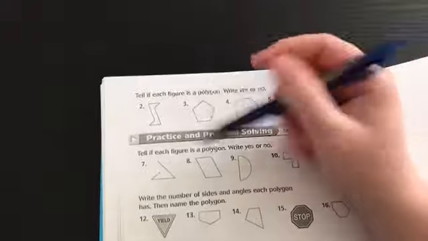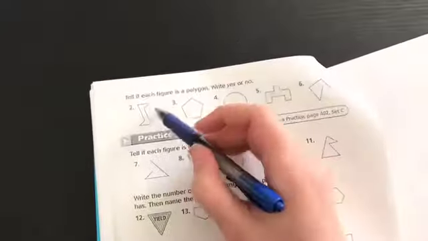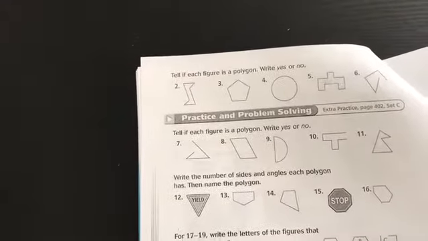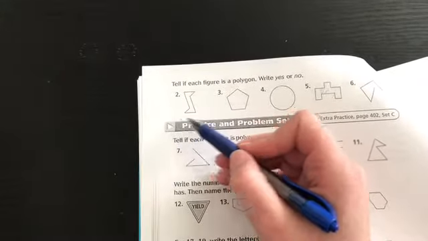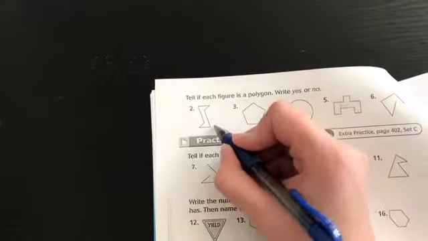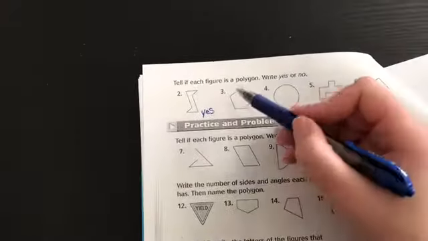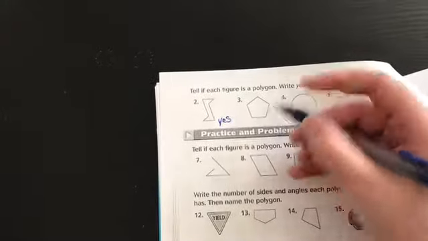And here we are. Let's look up at the very top. We're going to tell if each figure is a polygon. We're going to write yes or no. What do you guys think? I see a few here that are polygons and a few that are not. This one has straight sides and it's closed. So yes, it is a polygon. Yes. All right, number 3. Straight sides, no gaps. I say yes. This one is a polygon as well.